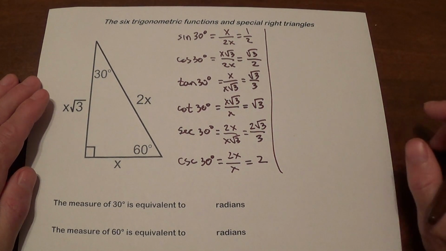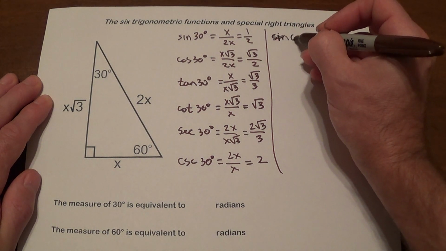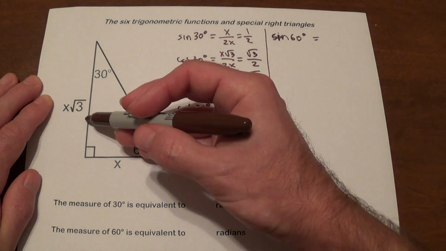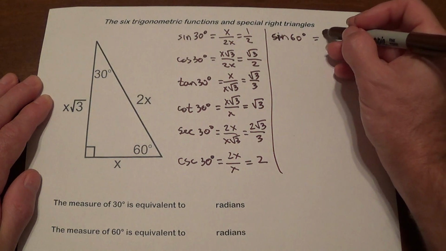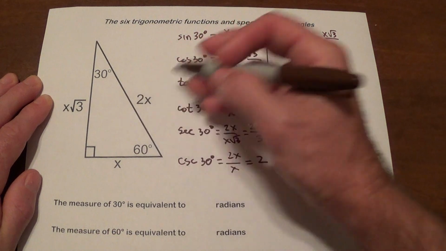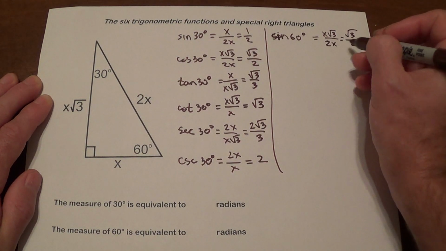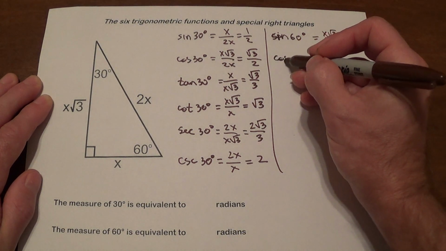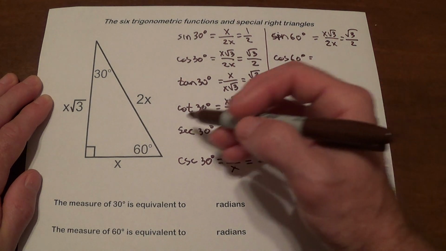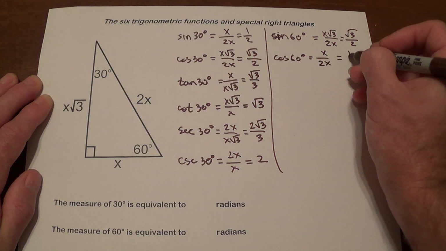So now the 60-degree angle. Sine 60 degrees, I'm sorry, it's opposite over the hypotenuse for sine. So it's x square root of 3 over 2x, which is square root of 3 over 2. For cosine, cosine is adjacent over hypotenuse, so it's x divided by 2x, which is 1/2.